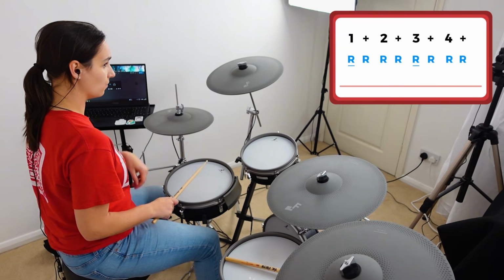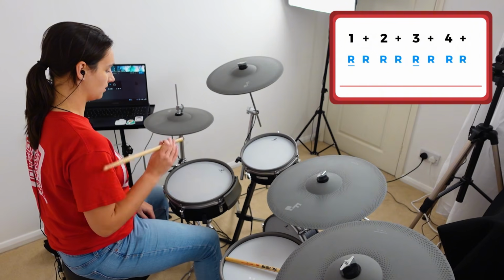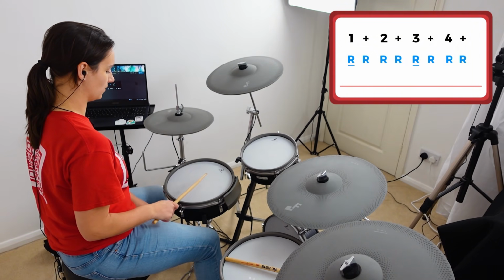Remember, it's all about how wide you open the hand. 1 and 2 and 3 and 4 and good stuff.